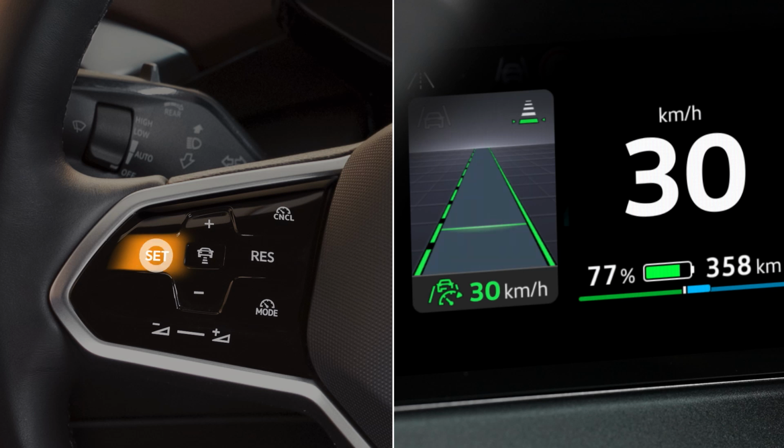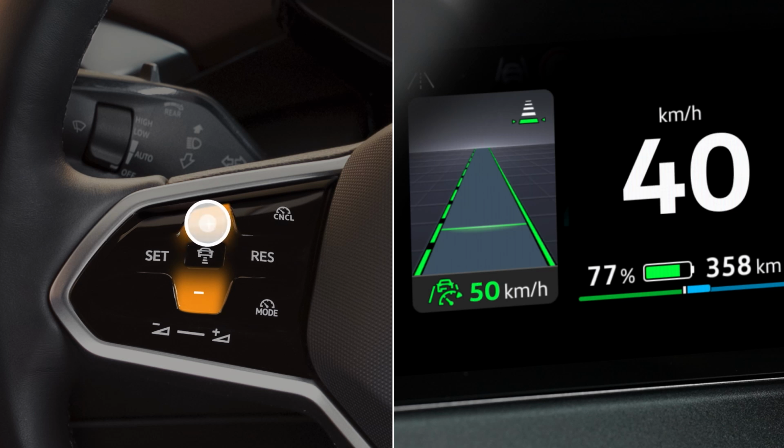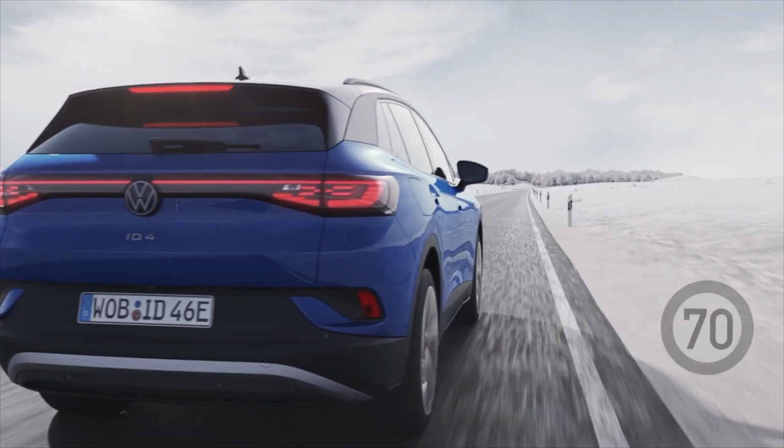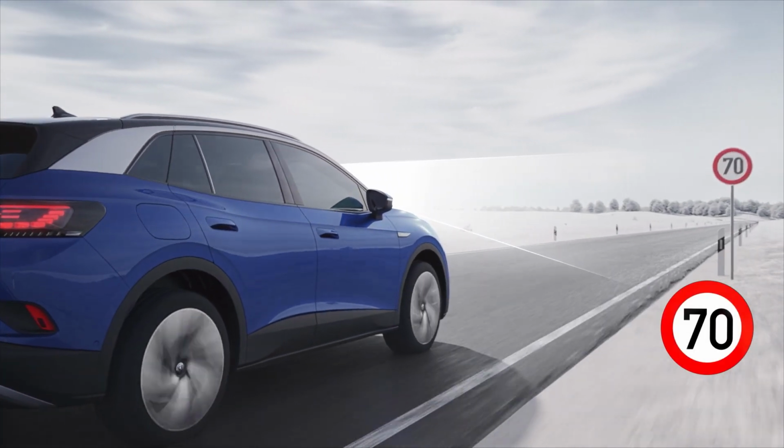Press Set to store the current speed. Use the plus and minus buttons to adjust the speed. Press gently for 1 km/h increments and harder for 10 km/h increments. If the current speed limit changes, your ID will follow and adapt the speed automatically.